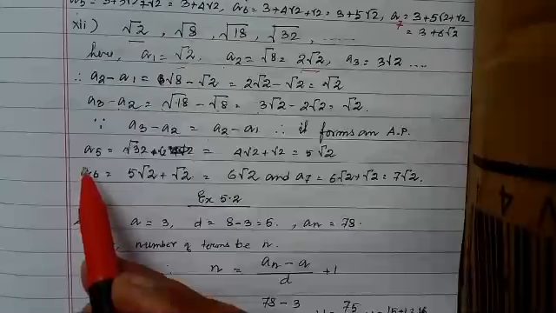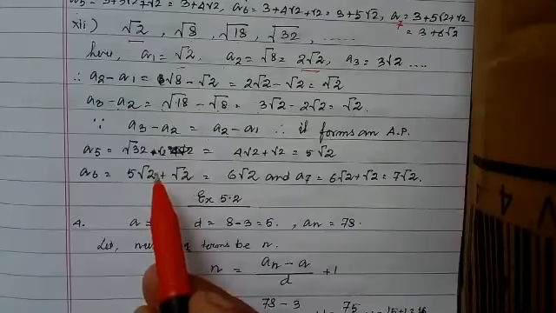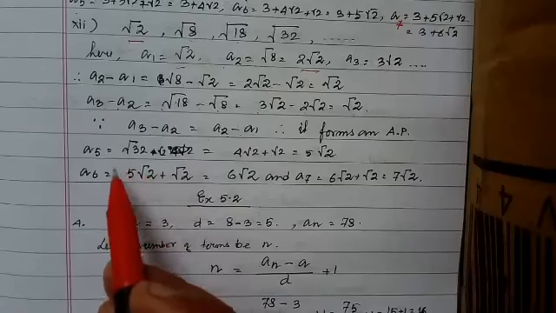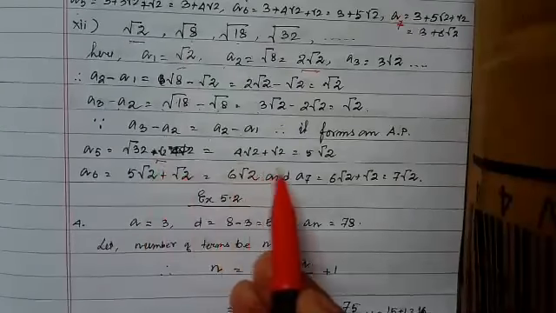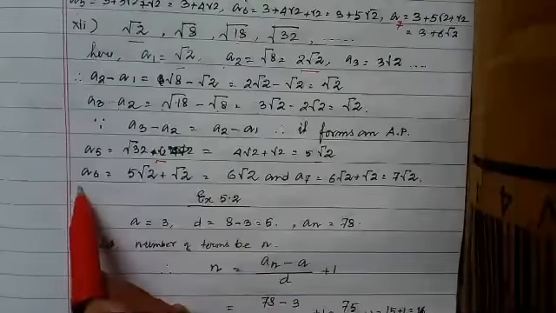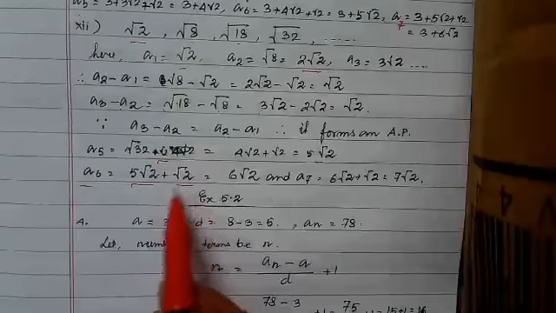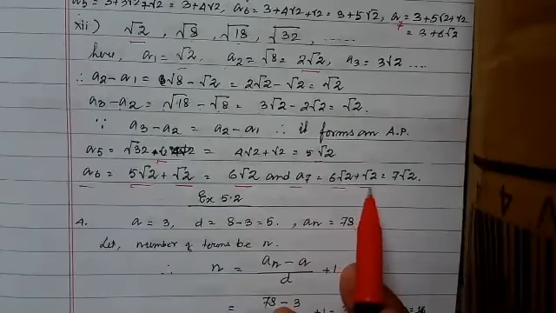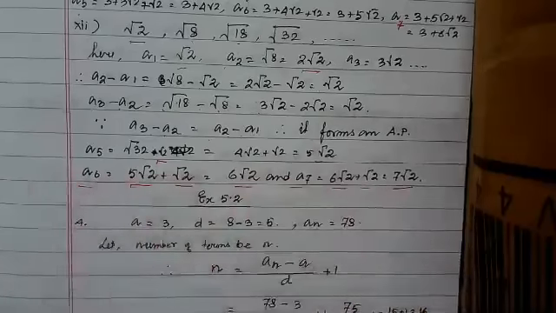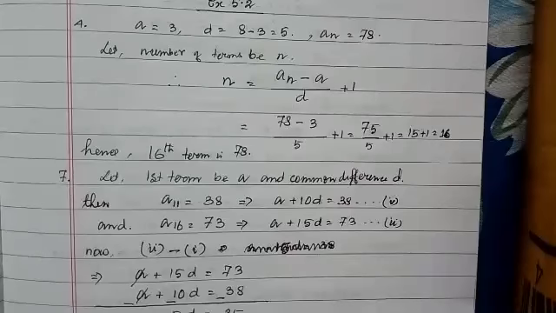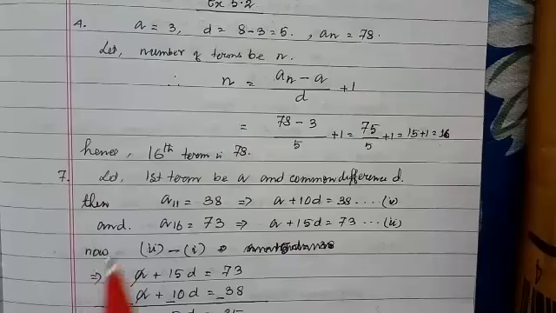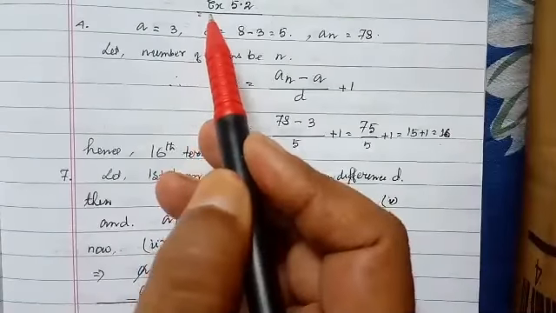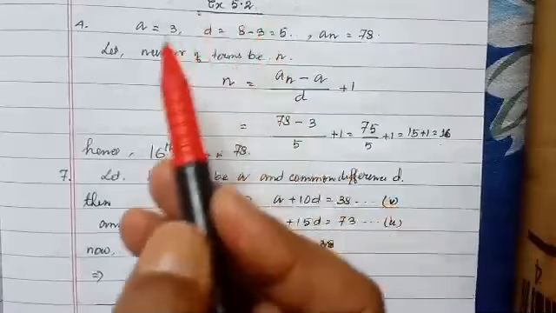So, a5 is equal to a4 plus d. What is a4? Root 32 plus d, which is root 2. That is 4 root 2 plus root 2, that is equal to 5 root 2. a6 is equal to 5 root 2 plus root 2, that is 6 root 2. And a7 is equal to 6 root 2 plus root 2, that is equal to 7 root 2.